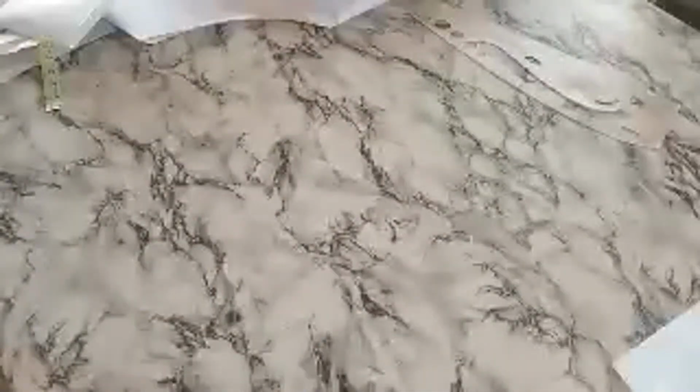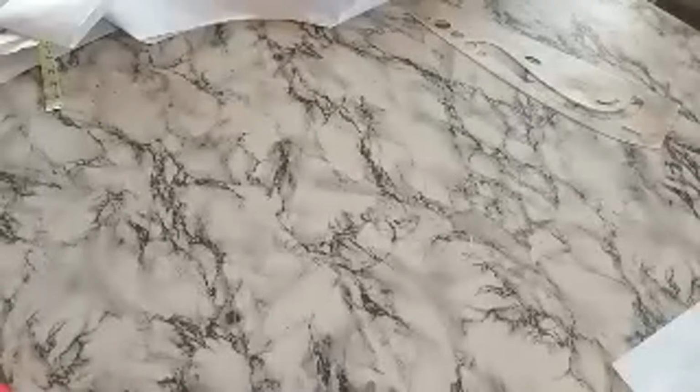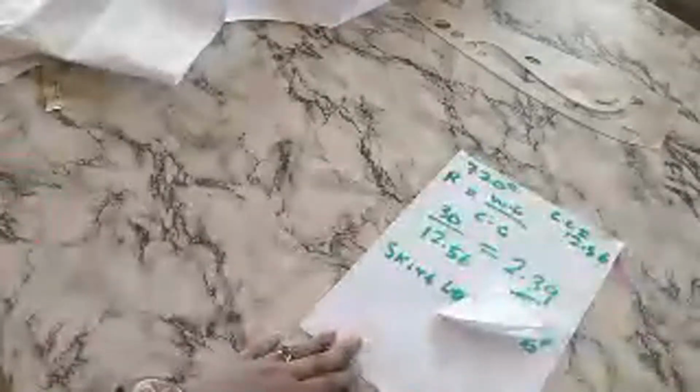The next thing we want to do is, if you are cutting for 1440 degrees, you're also going to go ahead and do your division. Should we do the 1440 degrees? Okay, so we've done the 360 degrees and the 720 degrees.